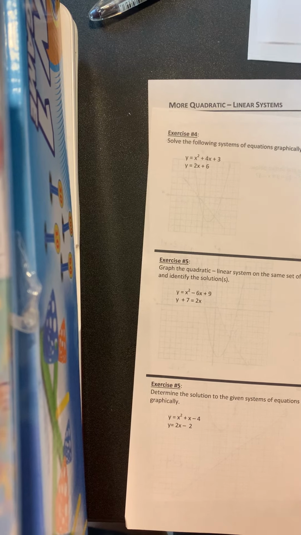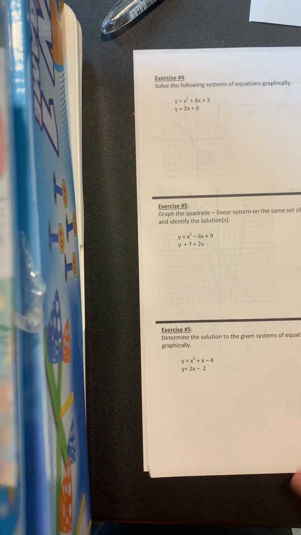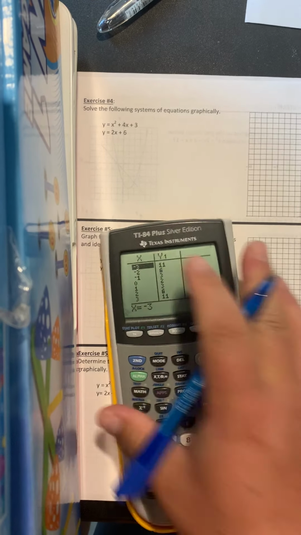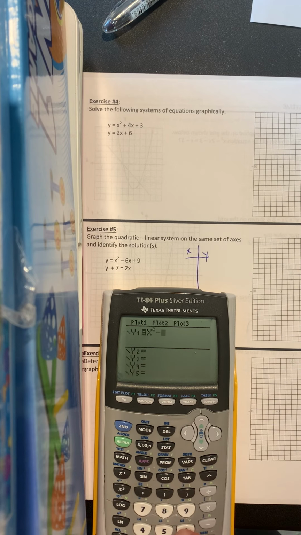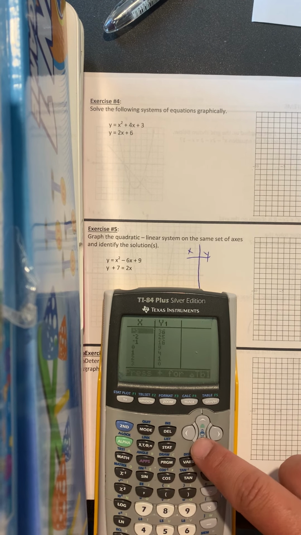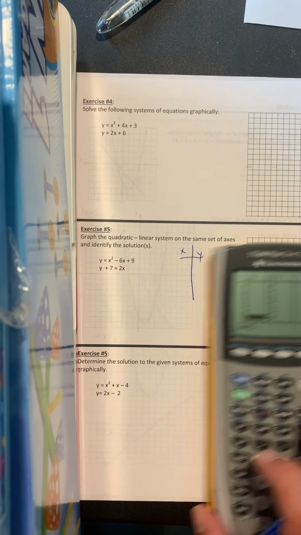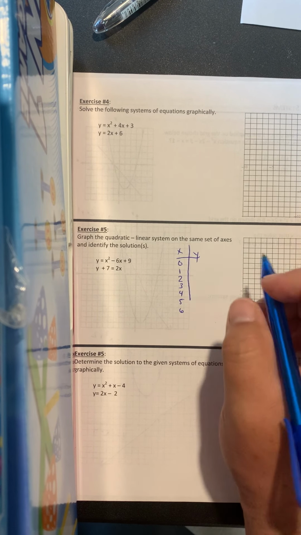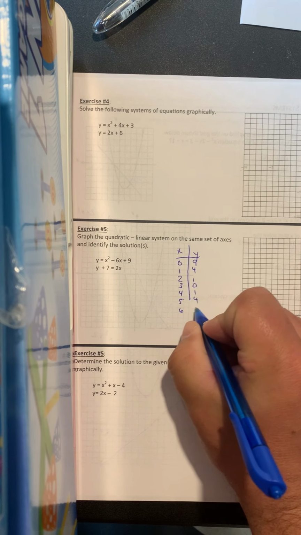All right. And then let's do one more just so we can see a 2 solution one. Okay, let's do exercise 5. Okay, so I'm going to plot this in my calculator to get my points. So I go to y equals. I have x squared minus 6x plus 9. Second graph it. Top and bottom y's got to be the same. Boom, 9 and 9. So I do 0, 1, 2, 3, 4, 5, 6 for my x's. And my y's are 9, 4, 1, 0, 1, 4, 9.